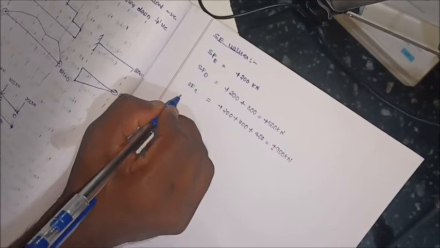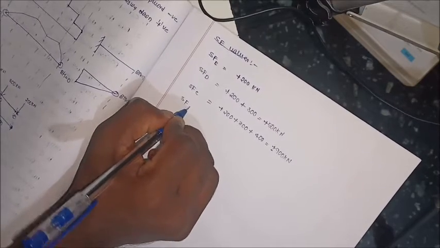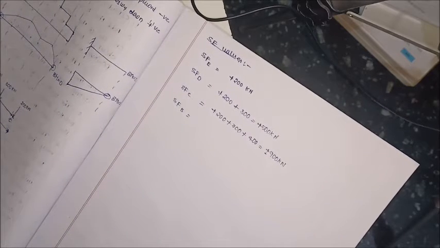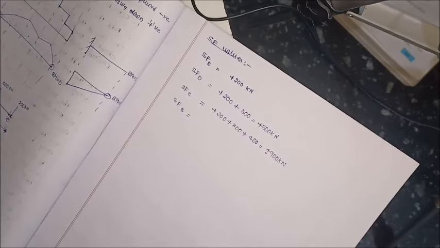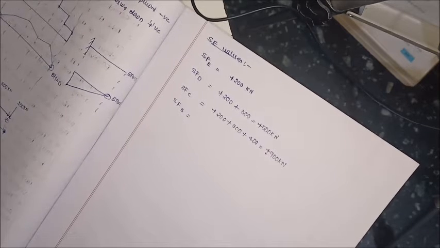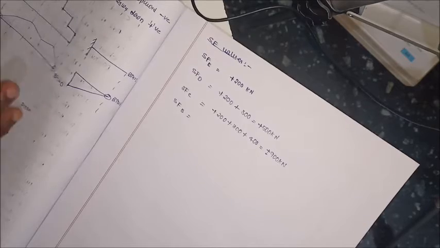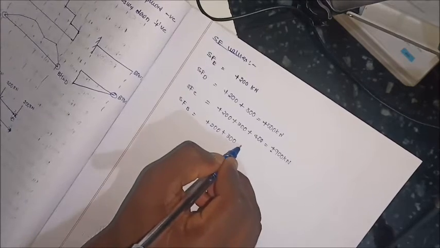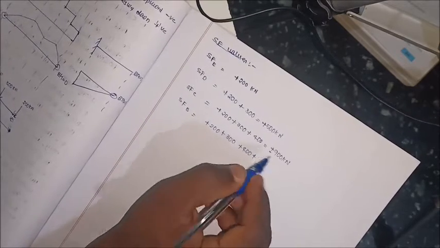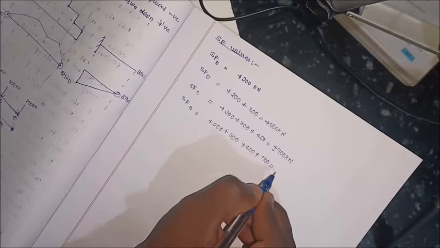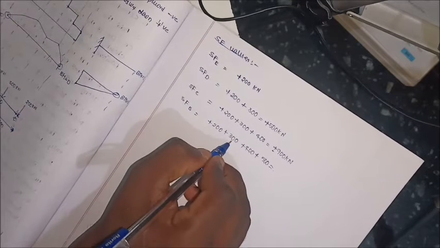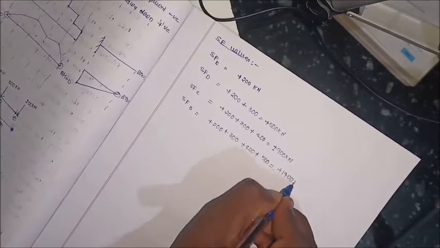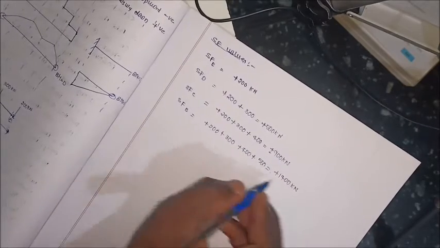The same way, next the shear force at B. Here consider the section just left of the point load, and the loads to the right of this section are 500, 400, 300 and 200. So plus 200 plus 300 plus 400 plus 500. 200 plus 300 is 500, 500 plus 400 is 900, 900 plus 500 is 1400. So plus 1400 kilonewton is the shear force value at B.